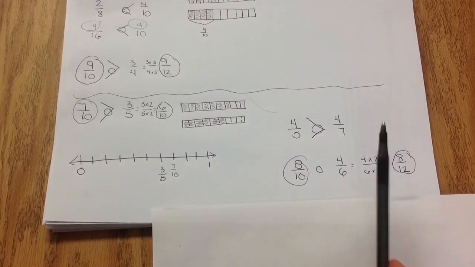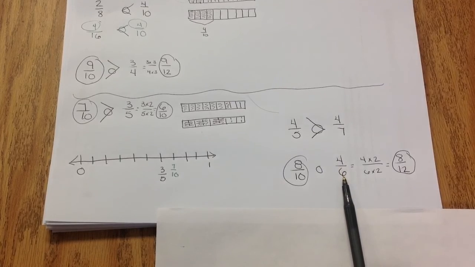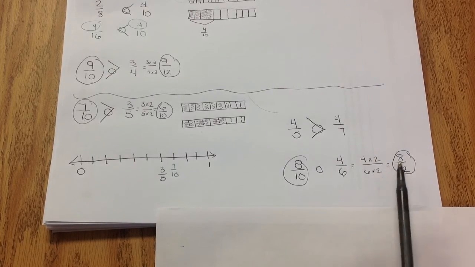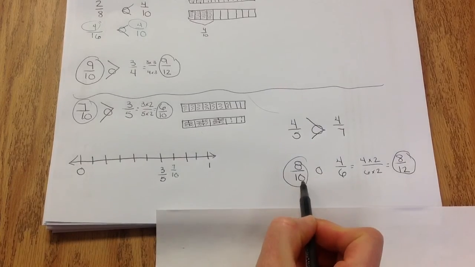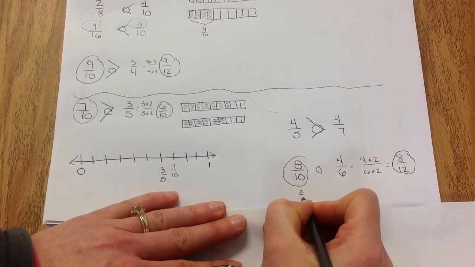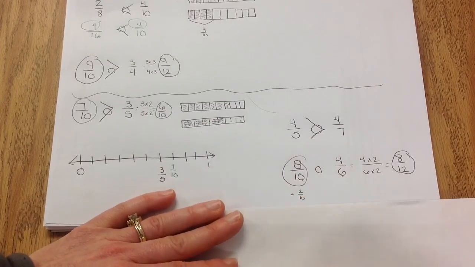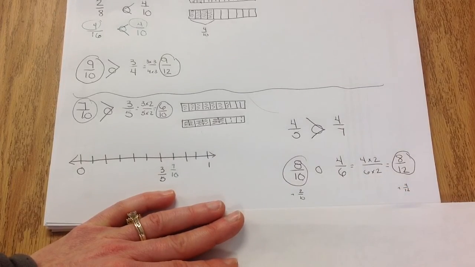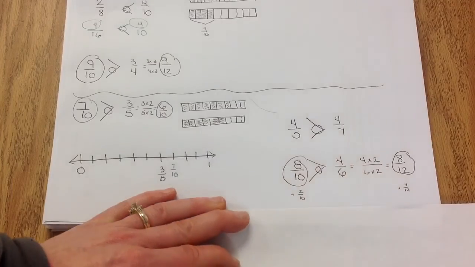You should have found that a common equivalent fraction for 4/6 was 8/12. I just doubled because I wanted 8 as my numerator. And 8 out of 10 pieces, that's only 2/10 away from a whole. But 8 out of 12 pieces, that's 4/12 away from a whole. So obviously 8/10 is larger.